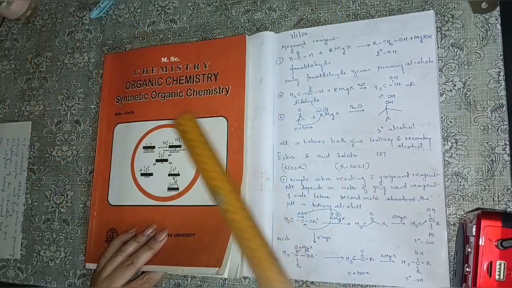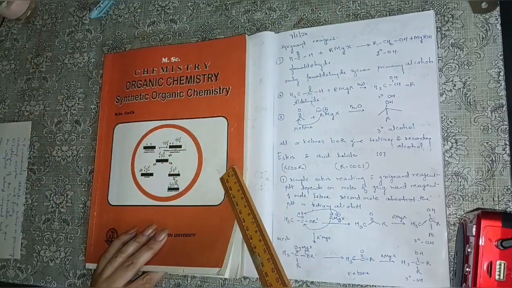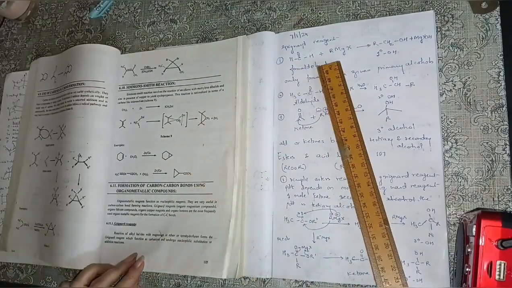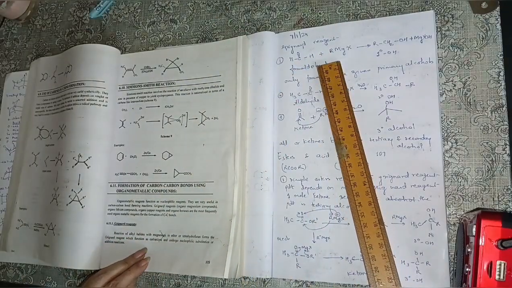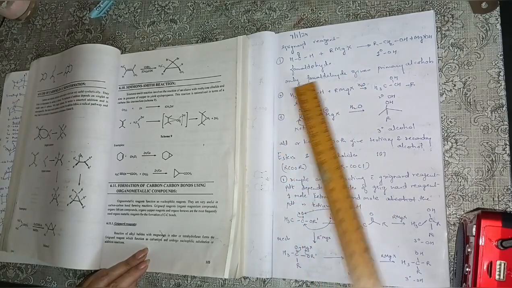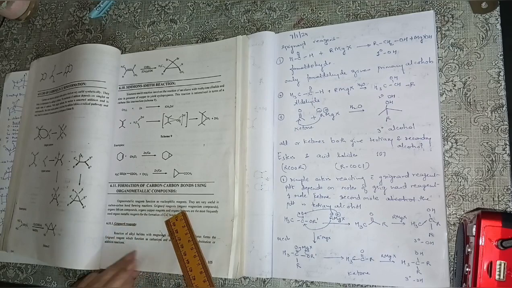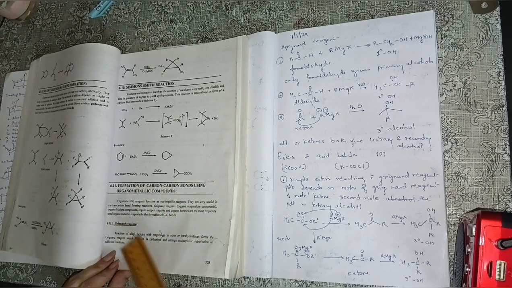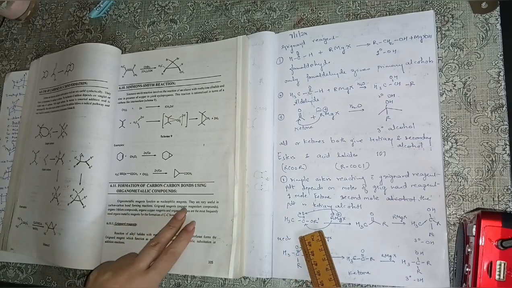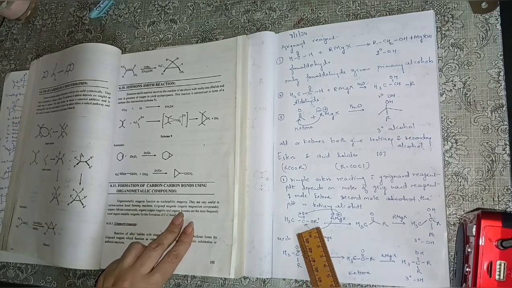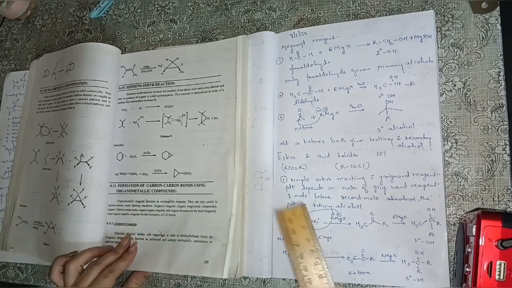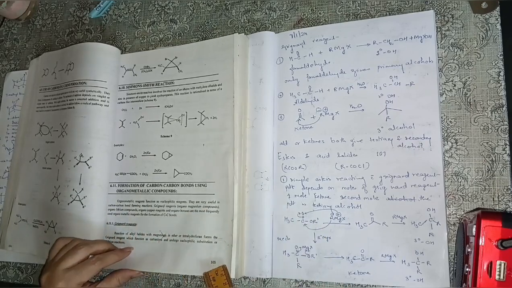The first session was organic chemistry, synthetic organic chemistry, orange color book. We started with Grignard reagent, reactions of Grignard reagent. It is an organometallic reagent which functions as a nucleophilic reagent. There are different types. One is organolithium compound. The other one is organocopper reagent and the organomagnesium compound, which is very commonly used, frequently used. It is on page number 105.